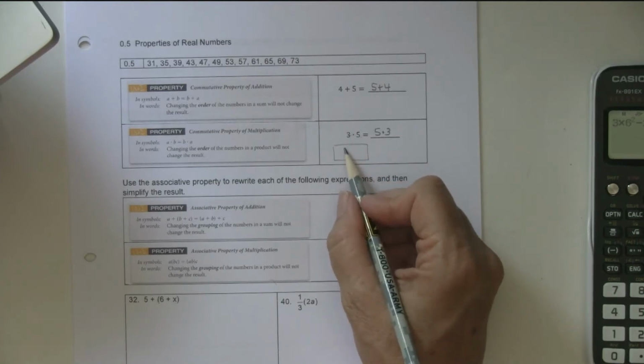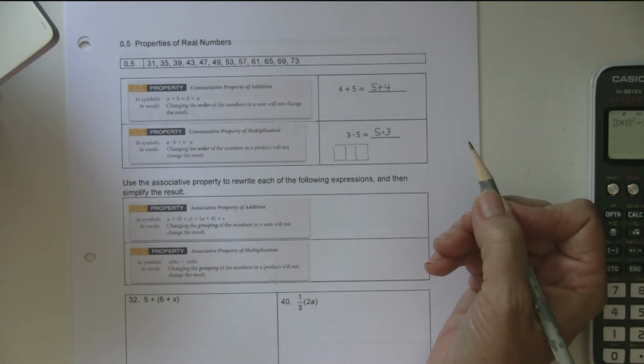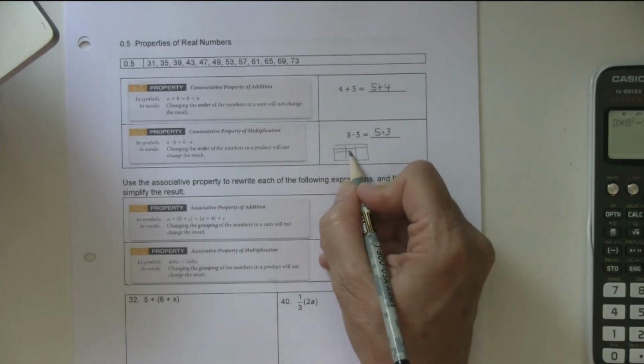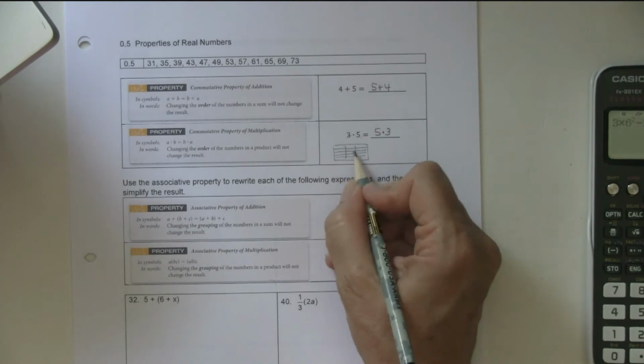Should I draw 3 columns first? And there's 3 columns. And then 5 rows. 2, 3, 4, 5. There's my 5. And then count them. That's 15.